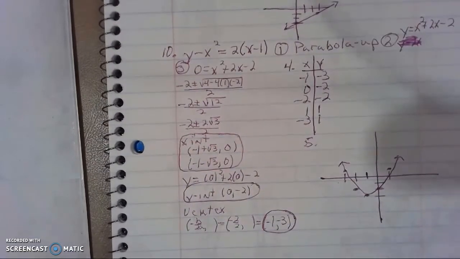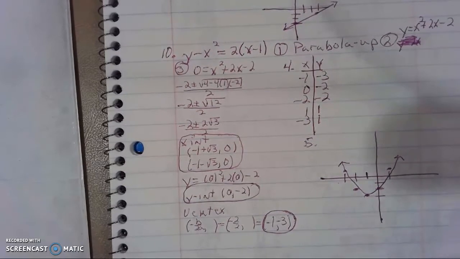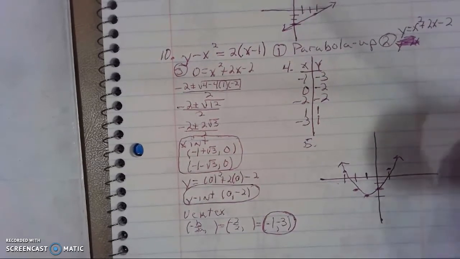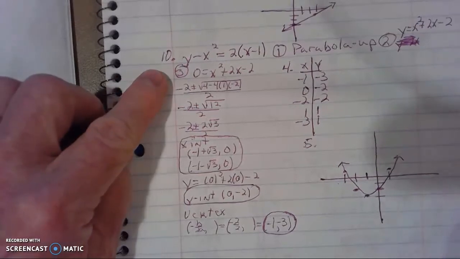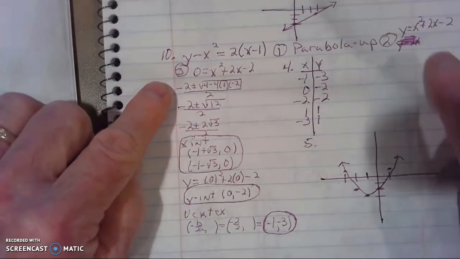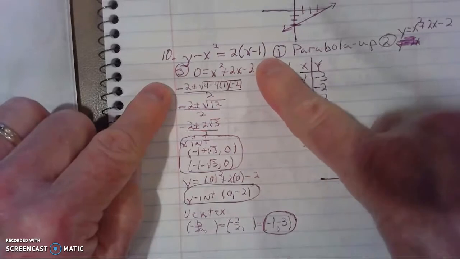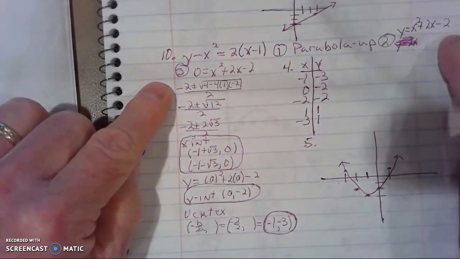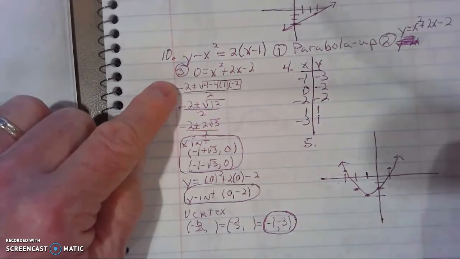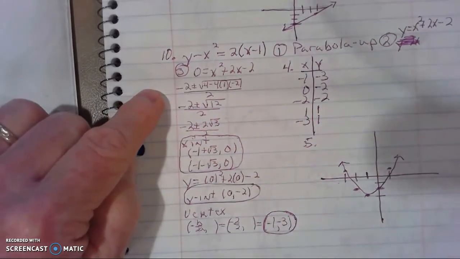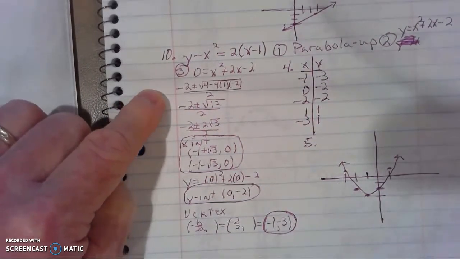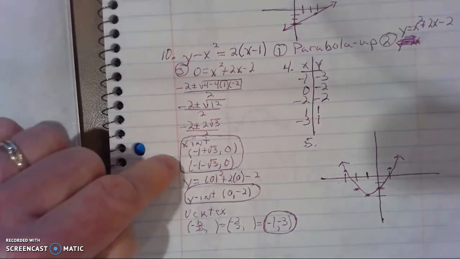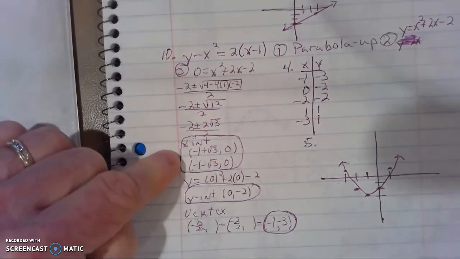Number 10, parabola. y minus x squared equals 2 times x minus 1. We've got to work through this. So the x squared is going to move to the other side. Then we get rid of the parentheses also. So x squared plus 2x minus 2. Then I set it equal to 0. This one was not factorable. Had to use the quadratic formula. And so we found these two x-intercepts.